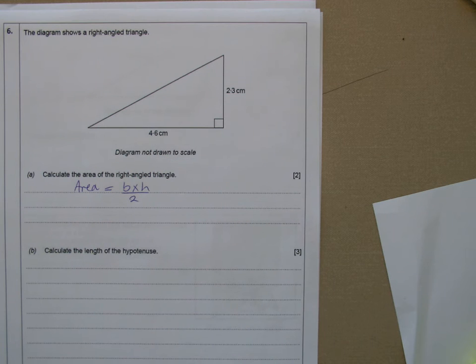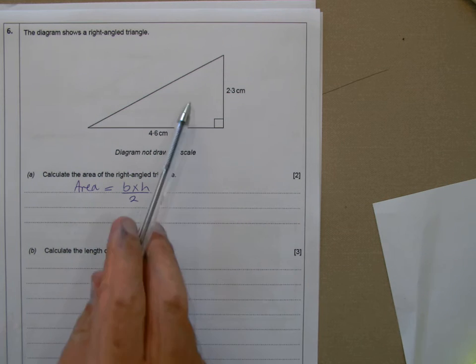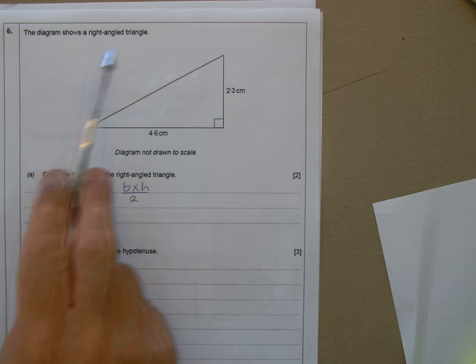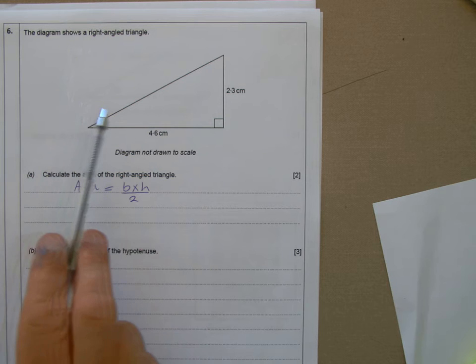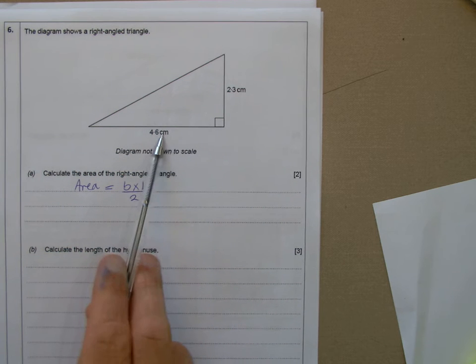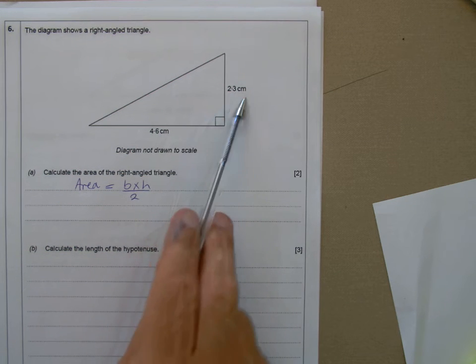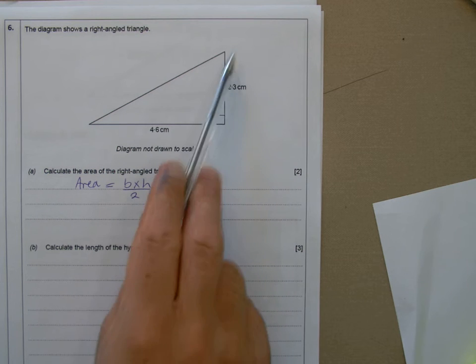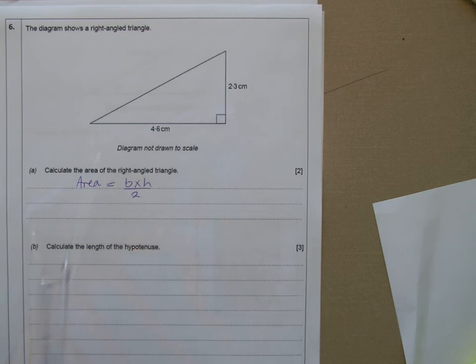Don't forget to halve it, because in a way, you could think of this triangle in particular as half of a rectangle, isn't it? We started off with a rectangle maybe, and then cut it in half, so we're left with this. But the base times the height, which has got to be perpendicular, in other words, it's got to be a right angle there, so we've got a proper height. Those two times together divide by 2.